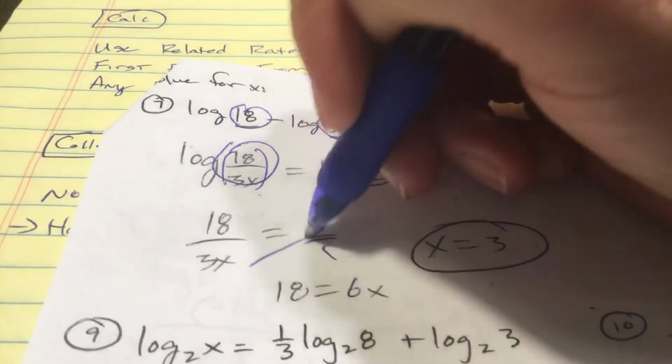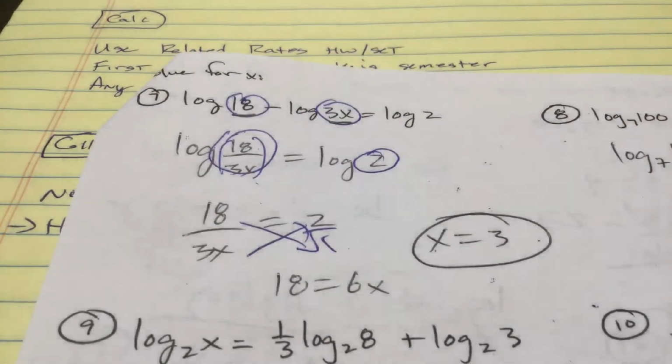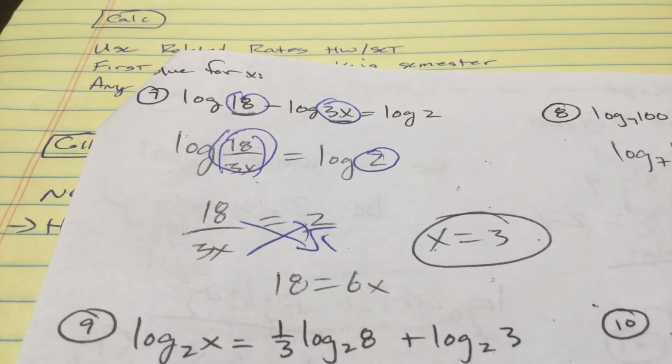All right, cross multiply. 18 equals 6x. X would be 3.